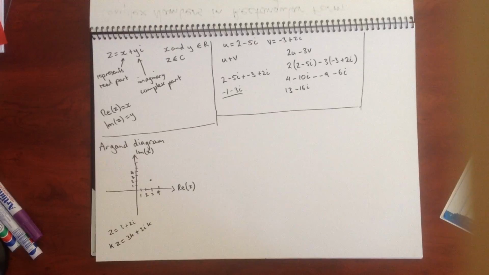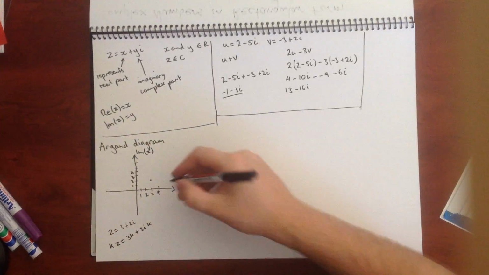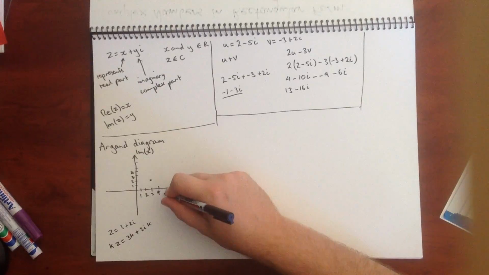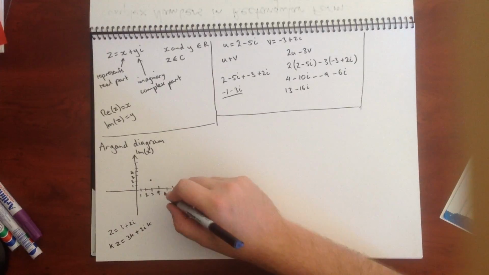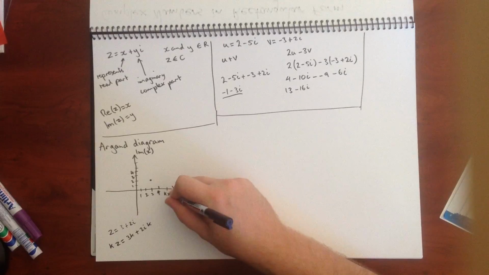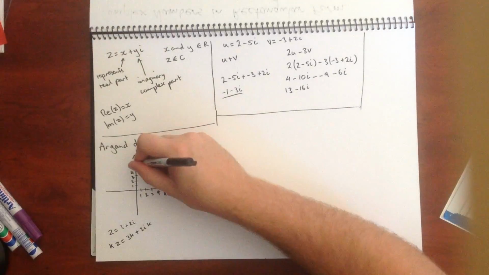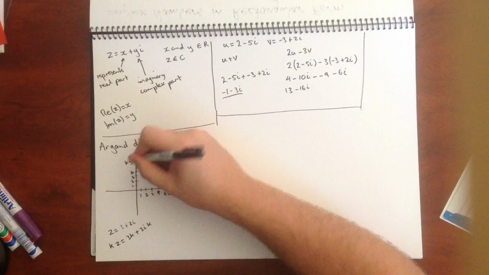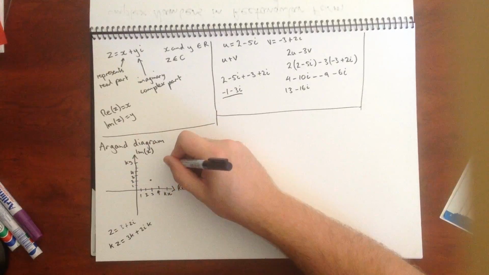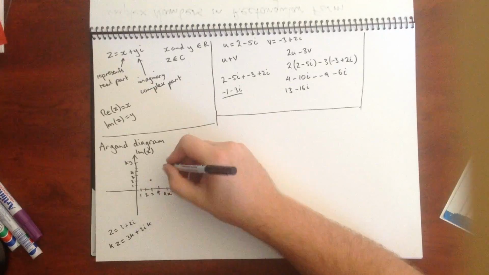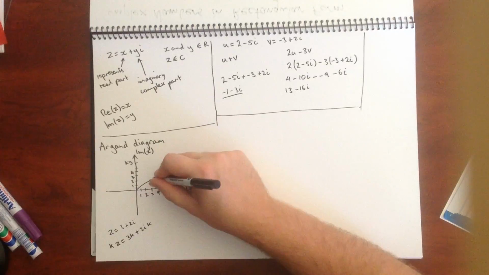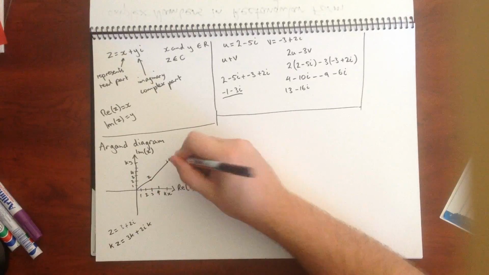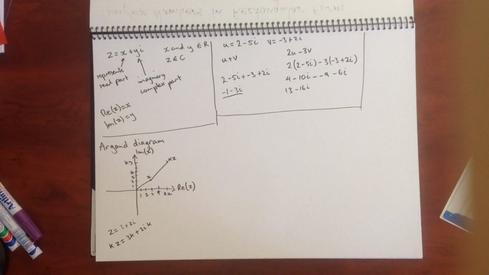What that means basically is that we come across here by k times our real part, our x part, and we come up here by k times our imaginary part. So we'd end up over here somewhere. So if that is z, this is k times z, it's k times bigger.